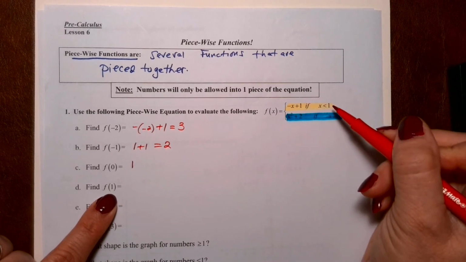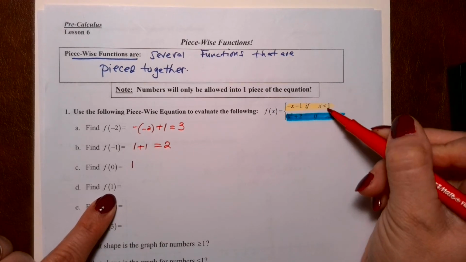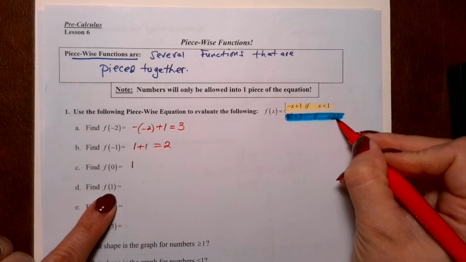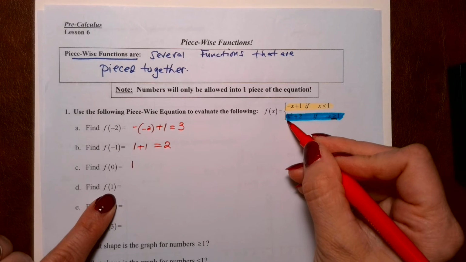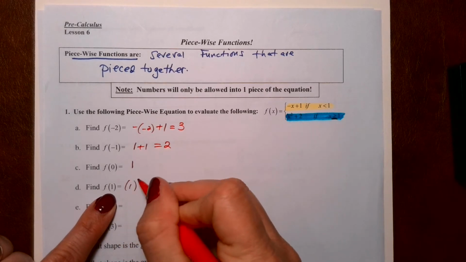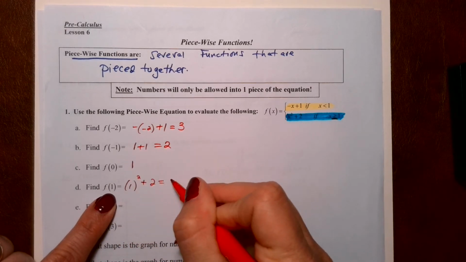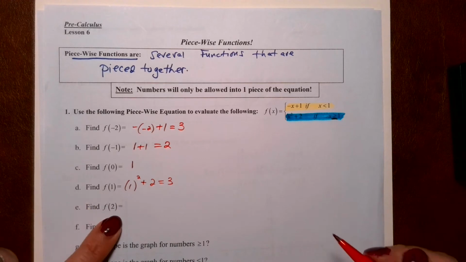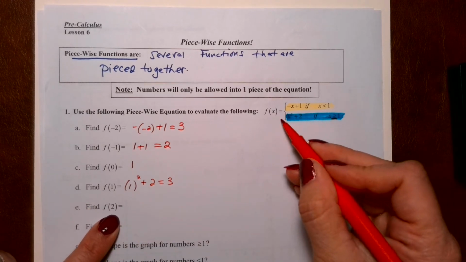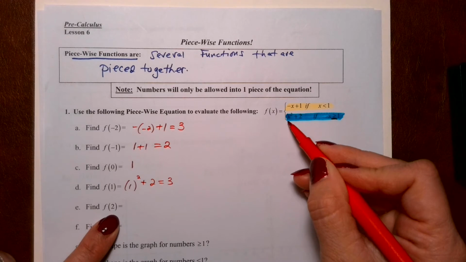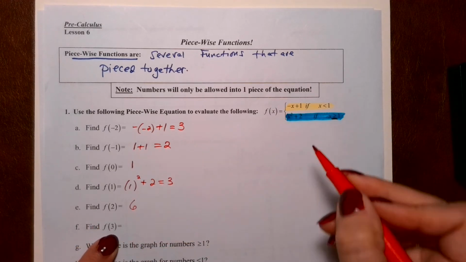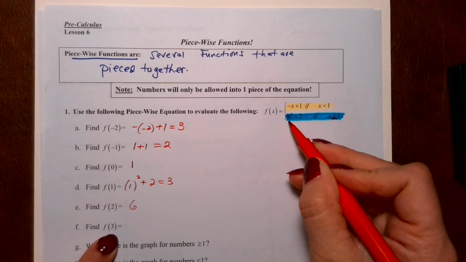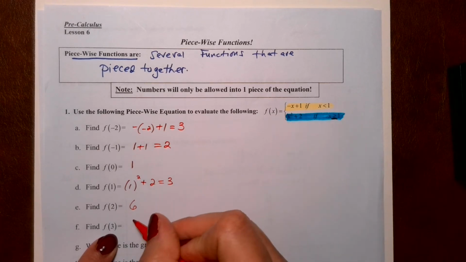Now, where are we going to go for a value that has an input of 1? This top piece is only less than 1, not equal to 1. This bottom piece has the equal sign, so we're going to put 1 into this bottom piece. 1 squared plus 2 makes a 3. 2 is definitely the bottom piece. 2 squared is 4. 4 plus 2 is 6. 3 is going to go into this bottom piece. 3 squared is 9 plus 2 makes 11.